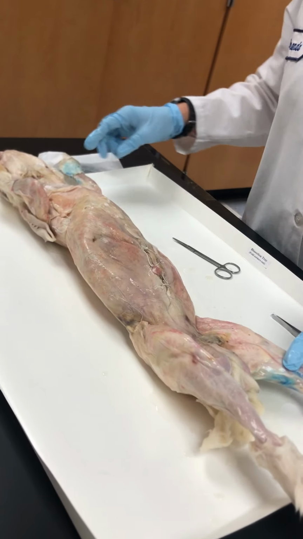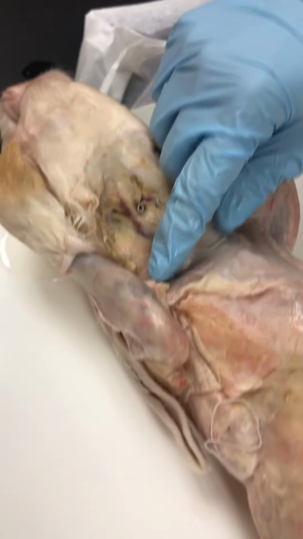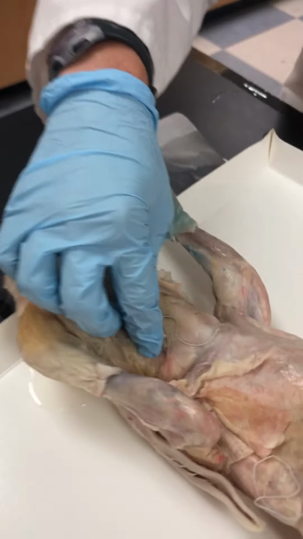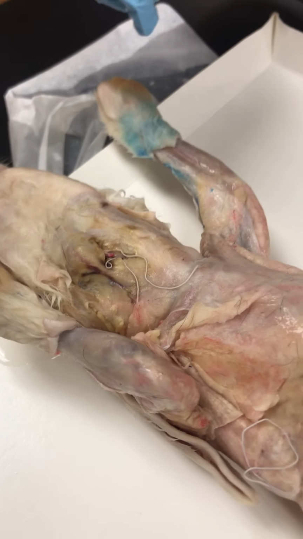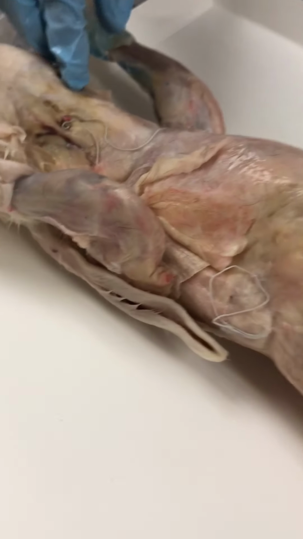Let's also talk about some of the colors that we see. So notice that there's some blue and some red that you see in this rabbit. Now, a preserved rabbit would not normally look like this with these colors. What's happened is that dye has been injected through the carotid artery into the veins and the arteries, so that the veins are dyed blue and the arteries are dyed red.